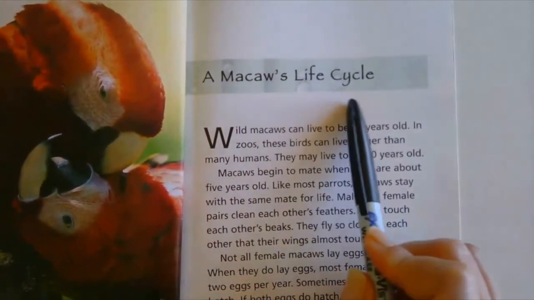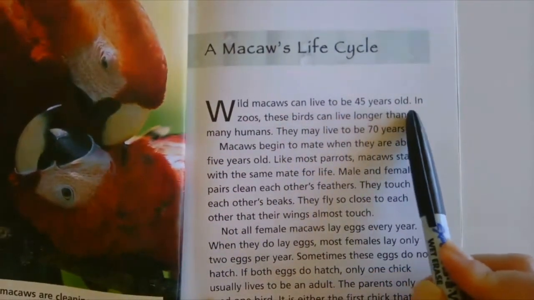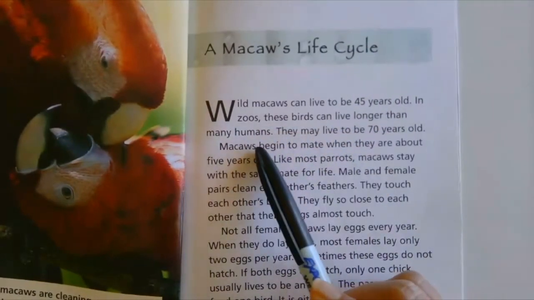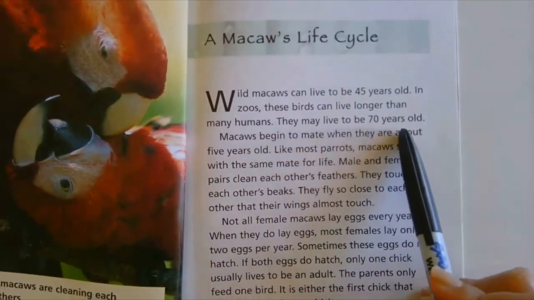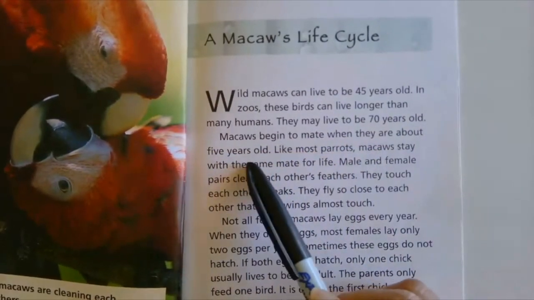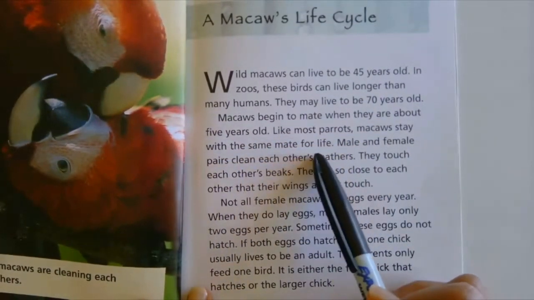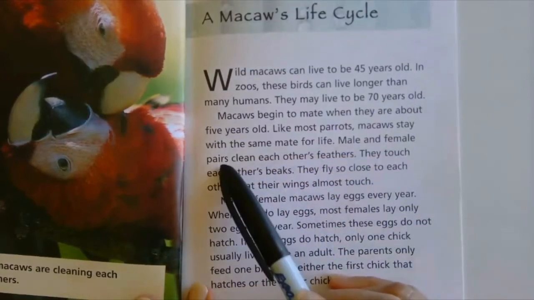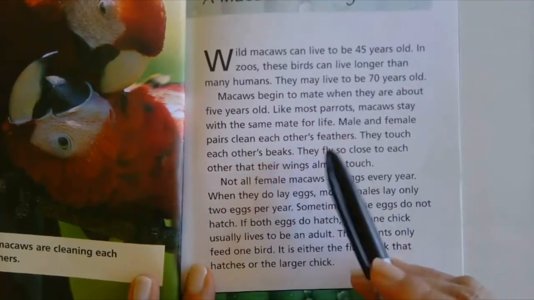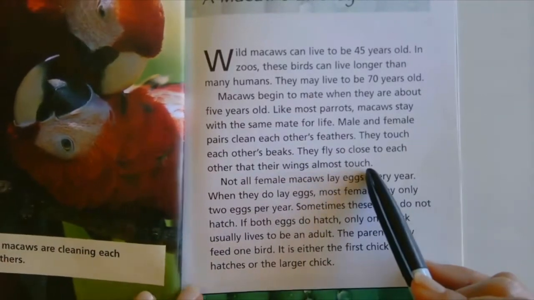A McCaw's Life Cycle. Wild macaws can live to be 45 years old. In zoos, these birds can live longer than many humans. They may live to be 70 years old. Macaws begin to mate when they are about 5 years old. Like most parrots, macaws stay with the same mate for life. Male and female pairs clean each other's feathers. They touch each other's beaks. They fly so close to each other that their wings almost touch.